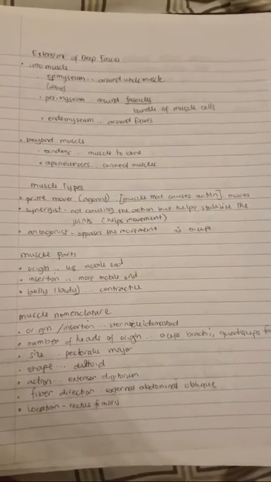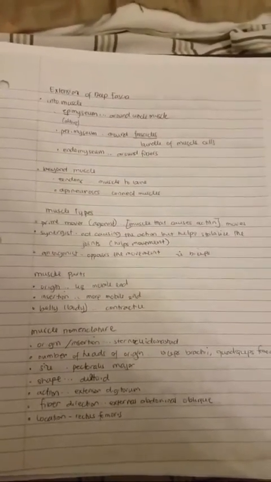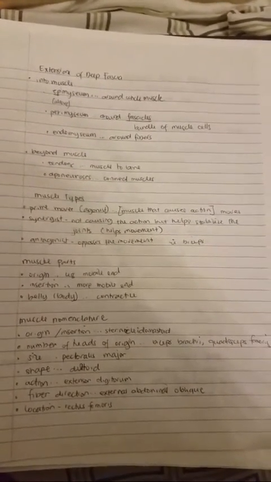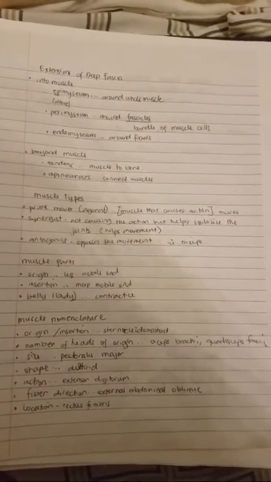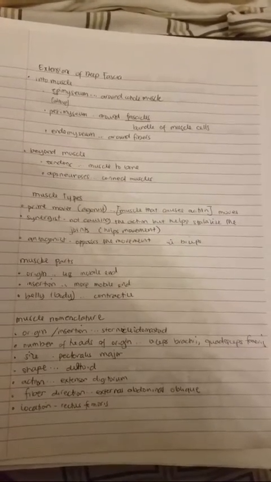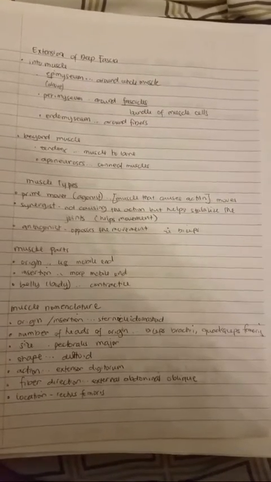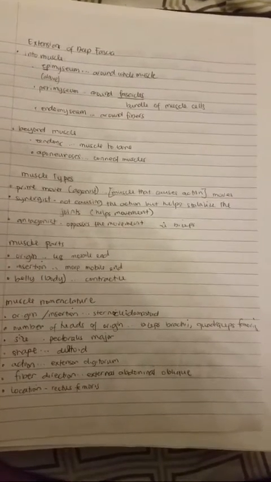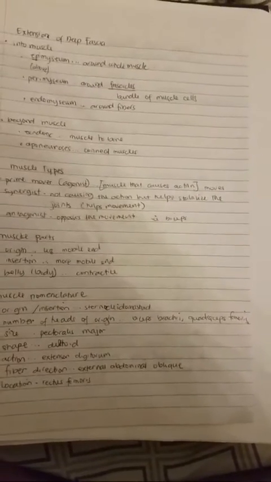Muscle types: prime mover, or agonist, the muscle that causes action, moves. We have synergist, not causing the action but helps stabilize the joints, which helps movement. Antagonist opposes the movement, example, the biceps. We have the muscle parts: origin, less mobile end, insertion, more mobile end, belly, body, contractile.